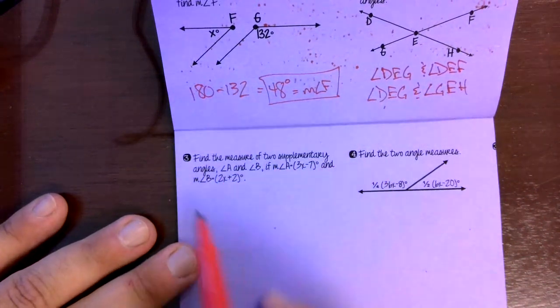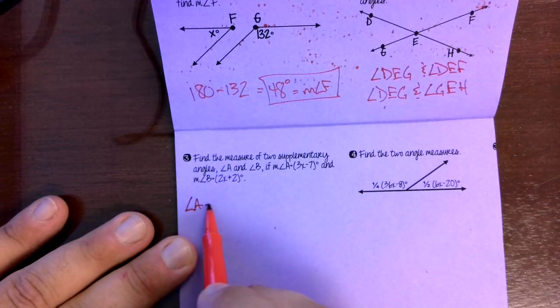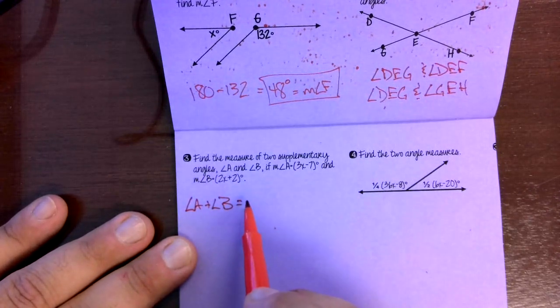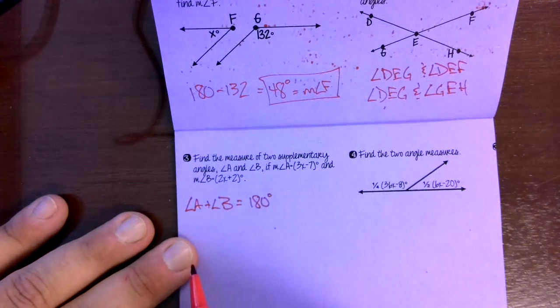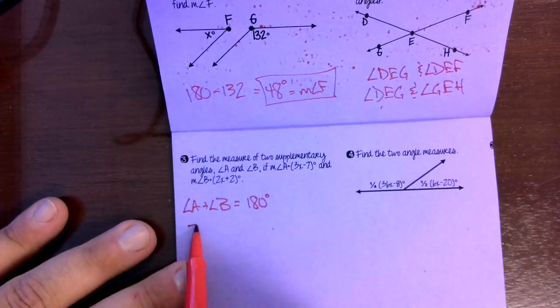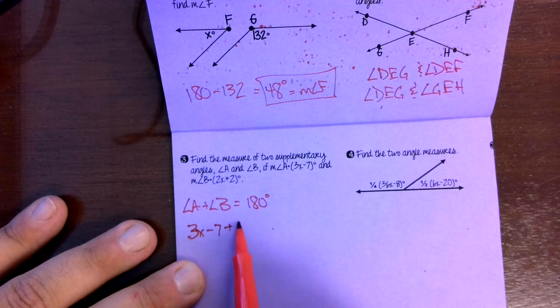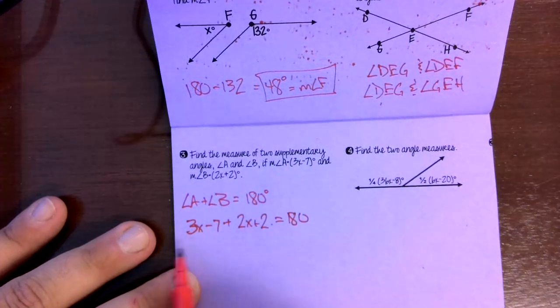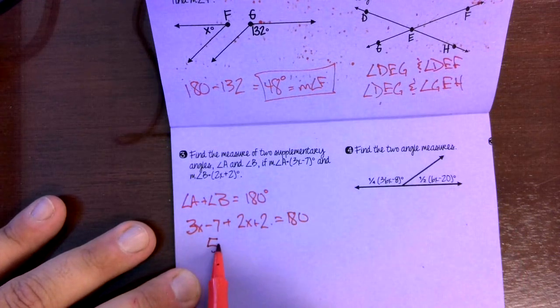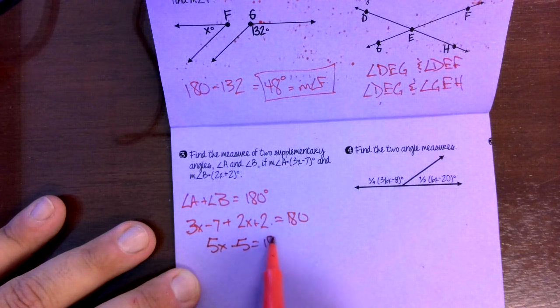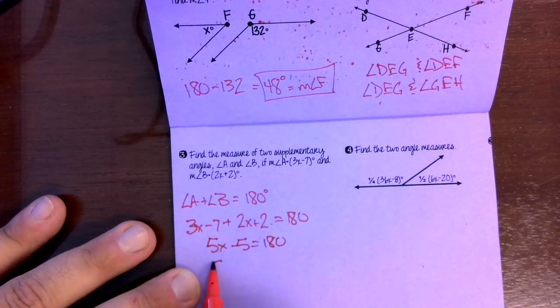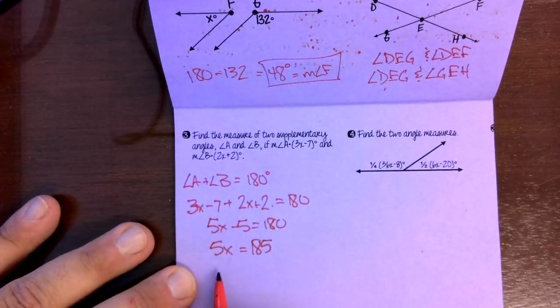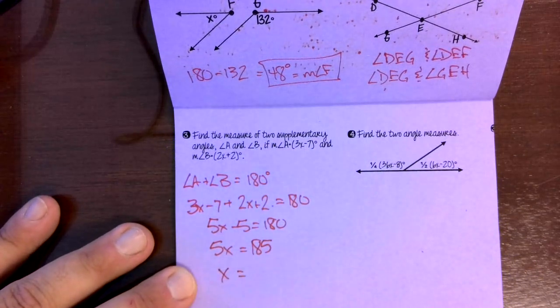Supplementary gives me two angles, angle A plus angle B equals 180. And then I just substitute in. So I have 3x minus 7 plus 2x plus 2 equals 180. And then it's an equation. I collect like terms, add the 5, divide by this 5, and that's going to give me 37.